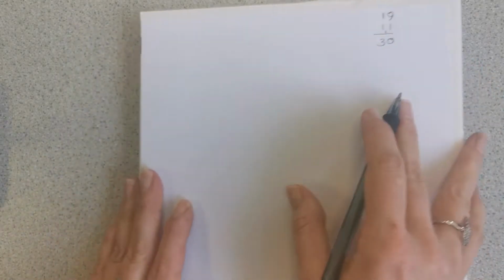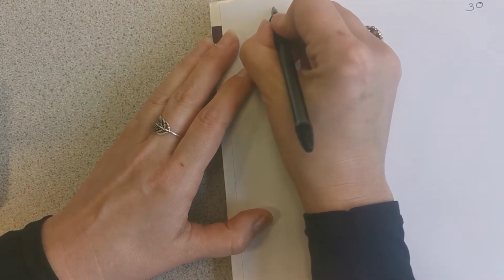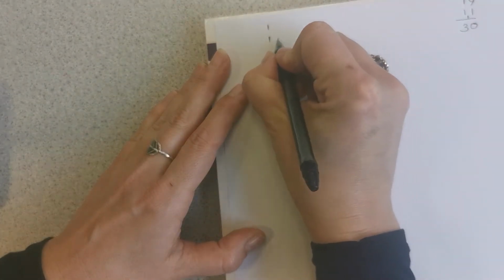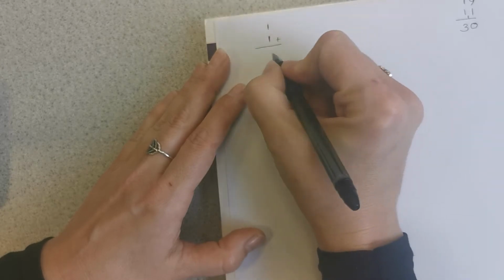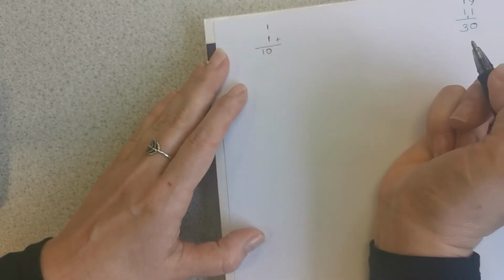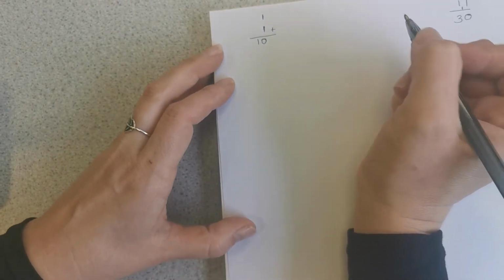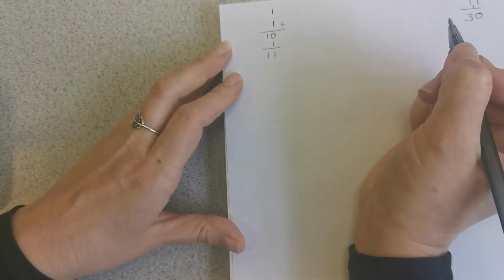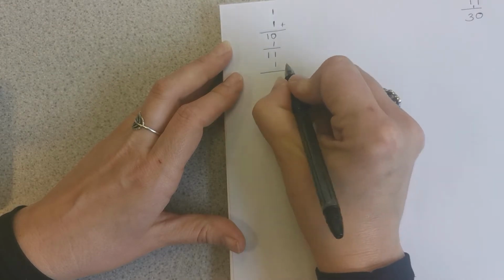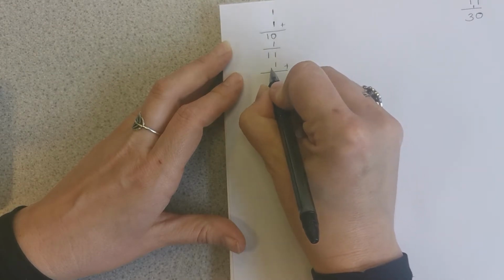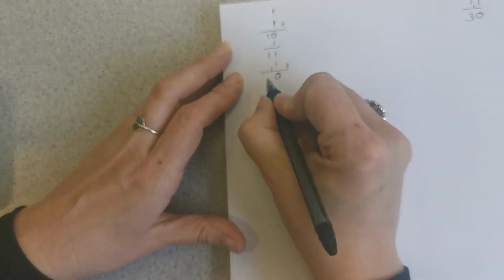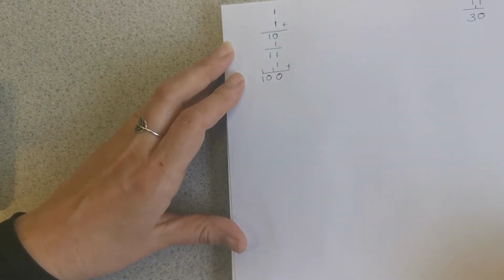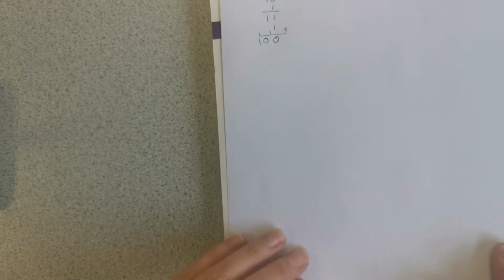Now, when we're adding in binary, it's very similar. So in binary, if you've got a 1 and you're trying to add another 1, 1 plus 1 is actually going to be equal to 1, 0. And then if you try to add another 1 to it, 1, 1. And then again, if you add another 1 to it, 1 plus 1 gives us 1, 0. Okay, so that's the first thing you need to know.